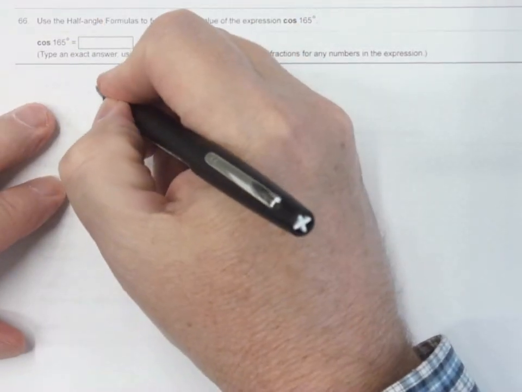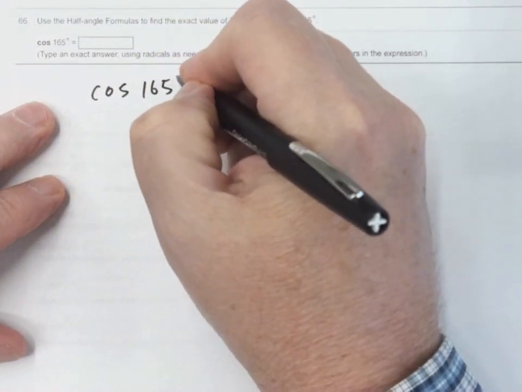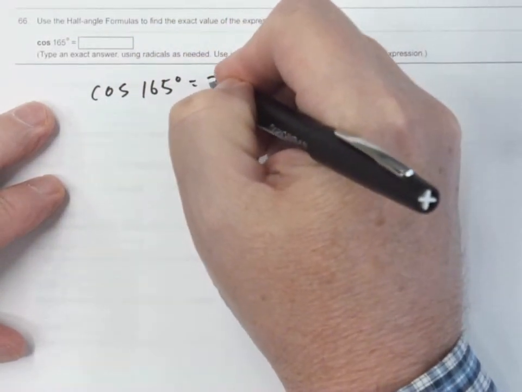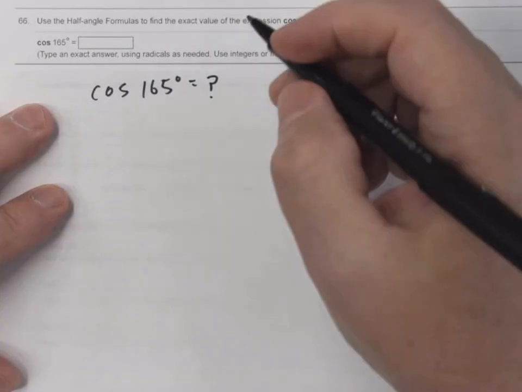However, here's the key to doing this problem. Let me just write it out here. So here's the ultimate goal of the problem. What is the cosine of 165? An exact value.